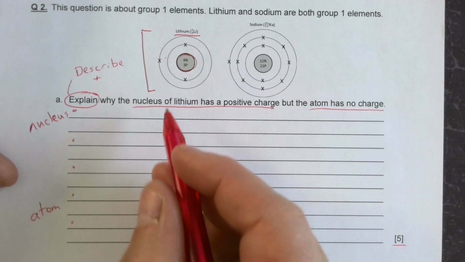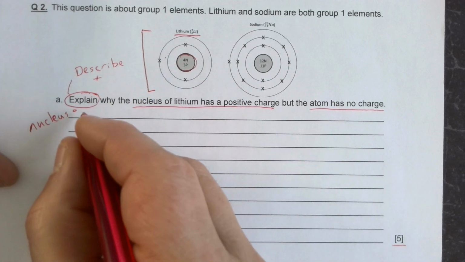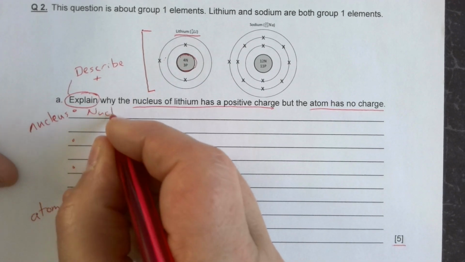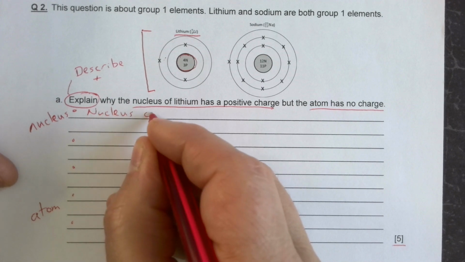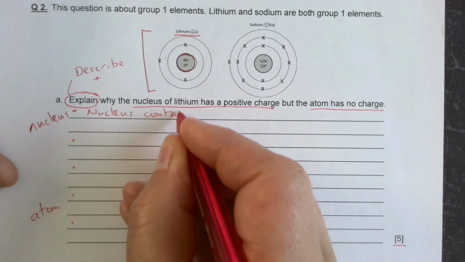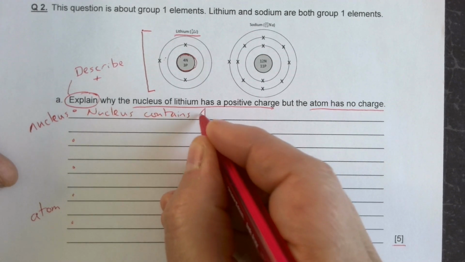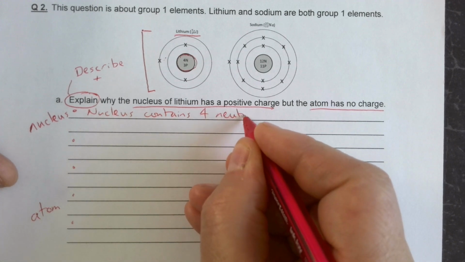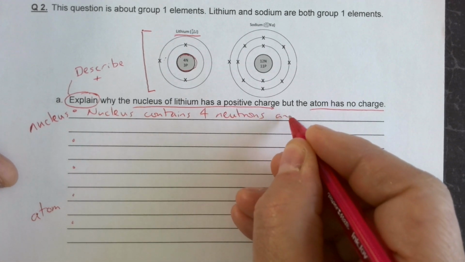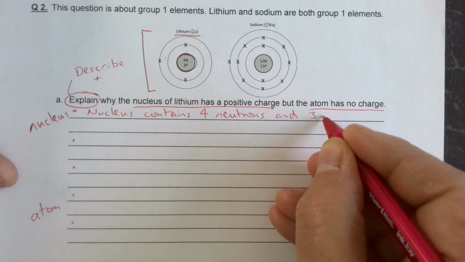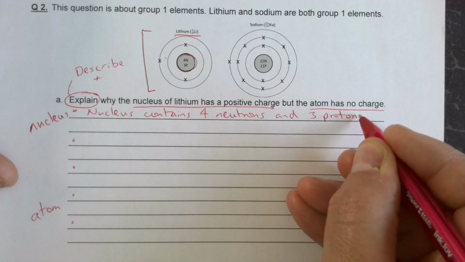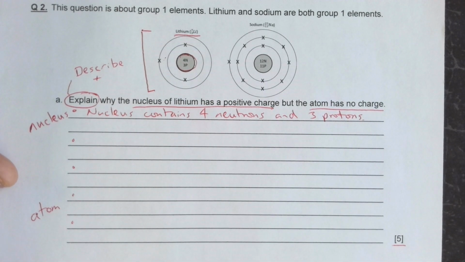So my describe part first of all, well, I know that the nucleus contains 4 neutrons and 3 protons. There's my describe part.